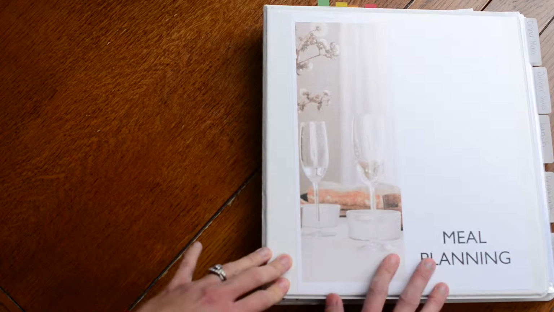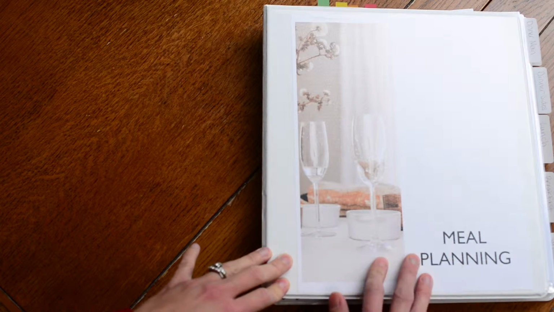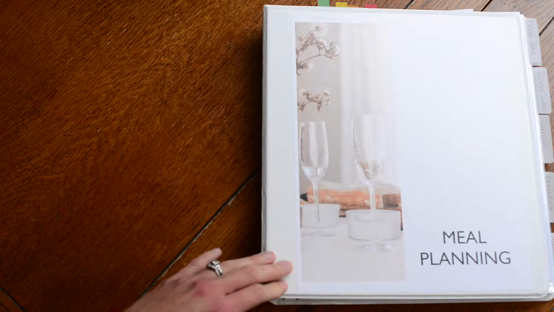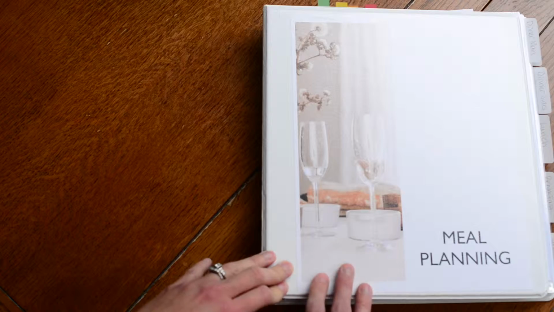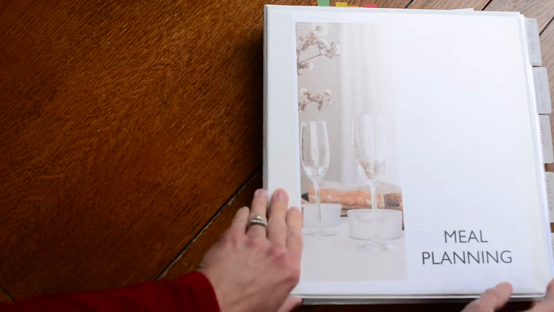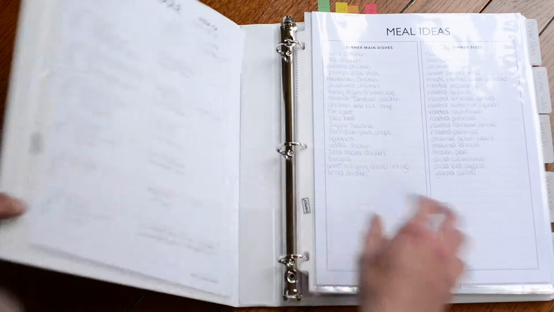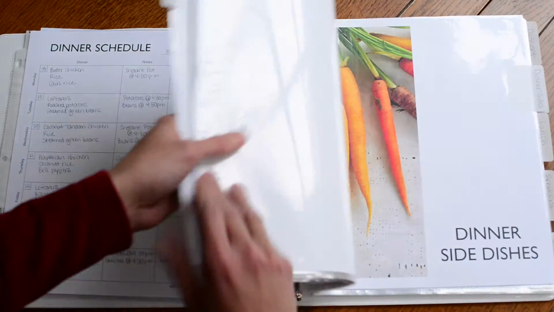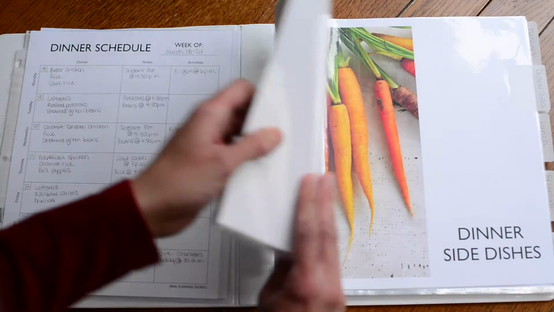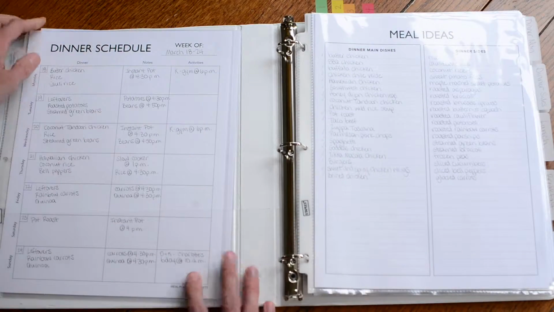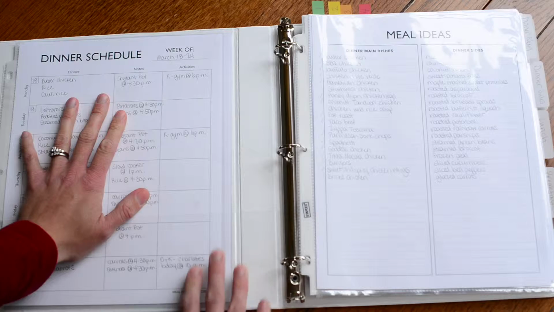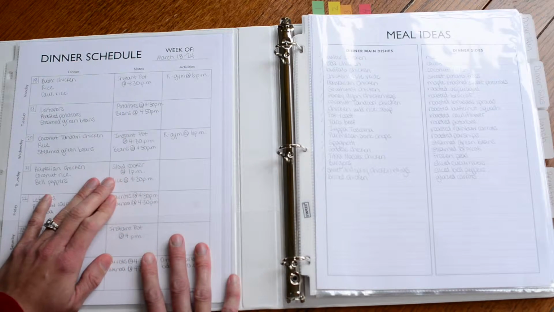This cover right here is what I designed, and you can download it directly from this page, or you can go to the resources printable section and download this, plus all of the pretty printables that I have in these cover pages. Like here's my dinner side dishes. So I want to show you, this dinner schedule is normally hanging on my refrigerator, but I have it in my binder right now.